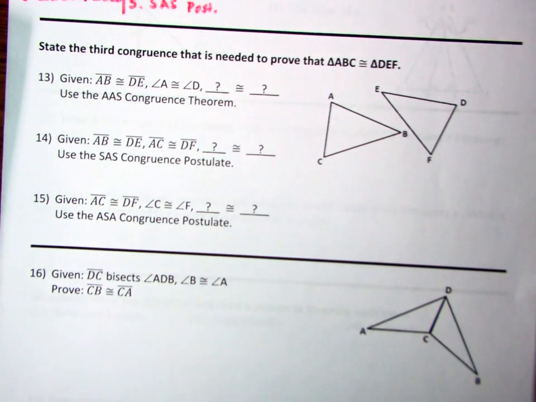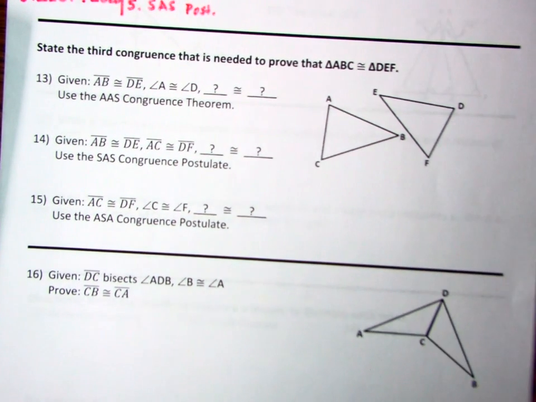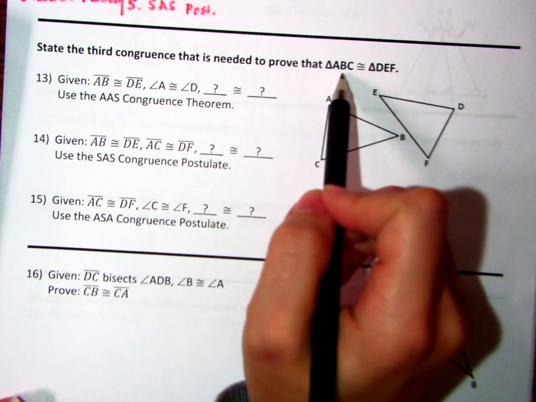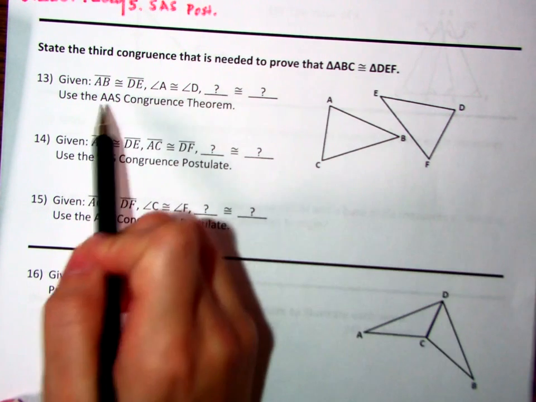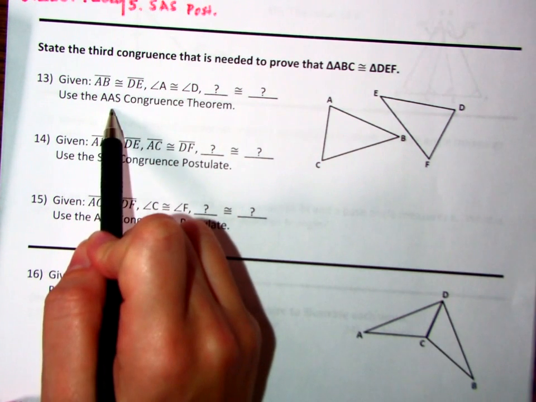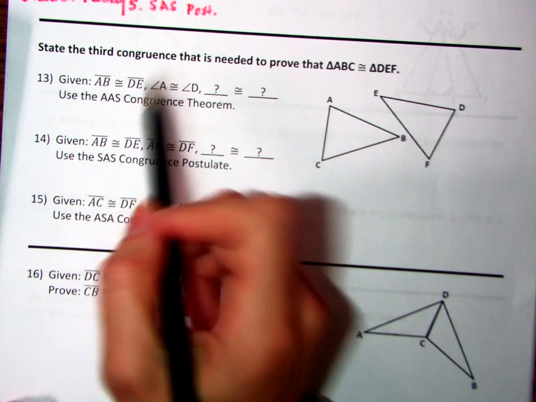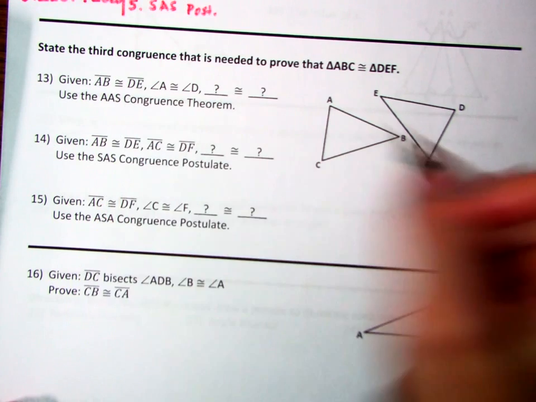So this is numbers 13 through 16 on your study guide. We are trying to find the extra piece of information, the third congruent statement that would allow me to prove the two triangles are congruent with the given congruence theorem. So this particular one is AAS. And so we're trying to prove it with AAS. So let's mark up what we have.